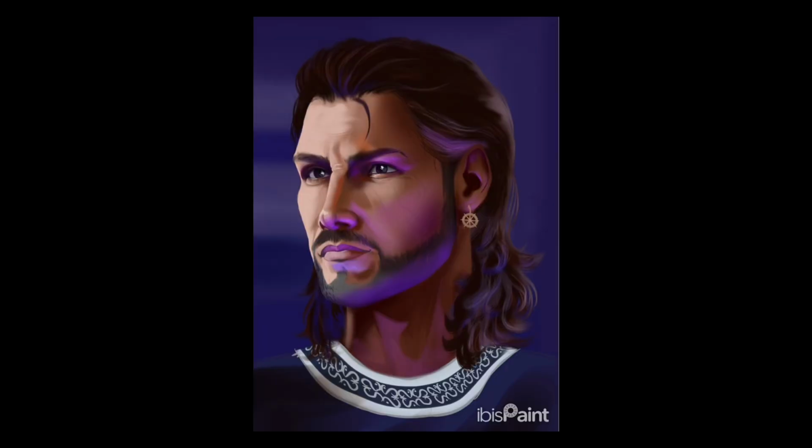After I adjusted the neck, I added more lighting to the hair as well because I noticed that was looking a little bit flat. And then I defined his beard a little bit more. Just added some more dark hairs to it. I went in and did each stroke for each individual hair.